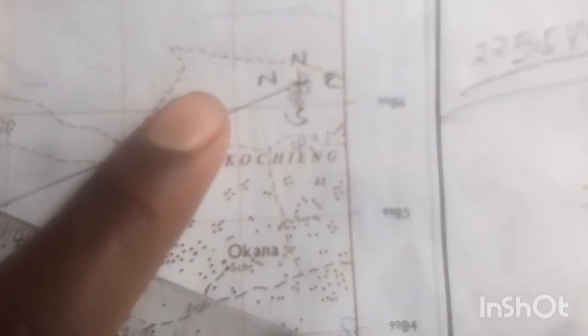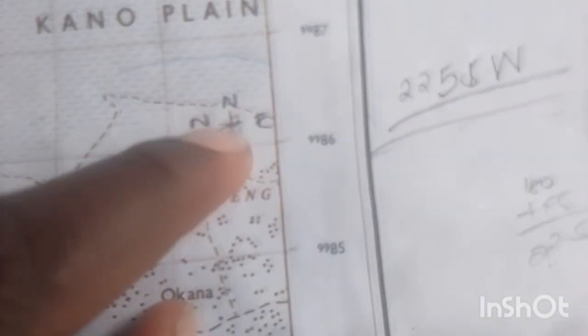Yeah, that is the bearing. Note that the first quadrant is 90, the second quadrant is 180, 270, 360. Okay.